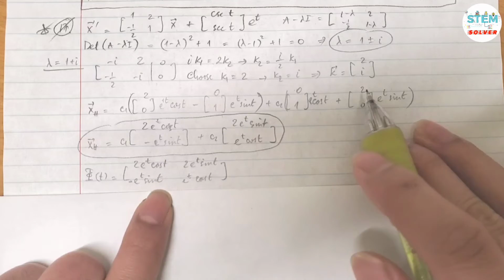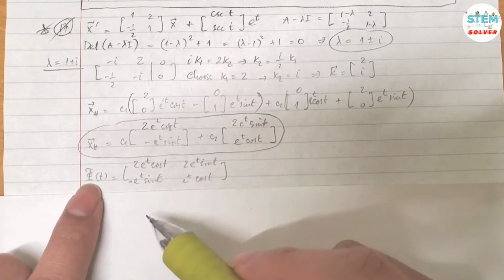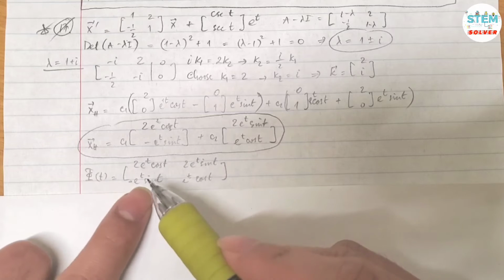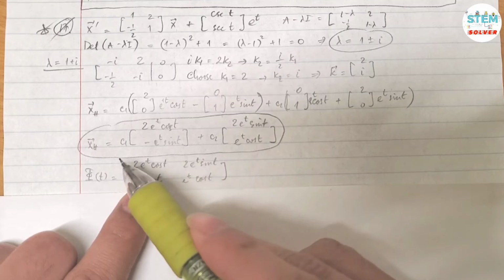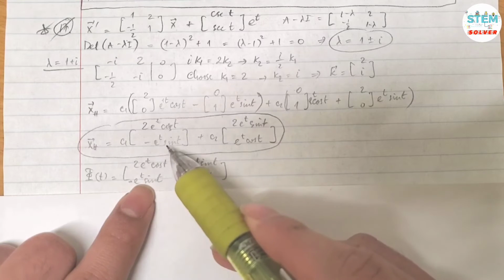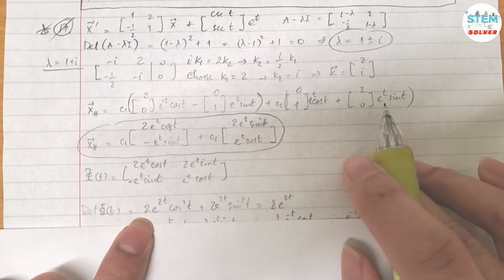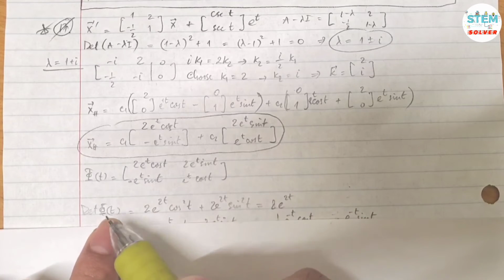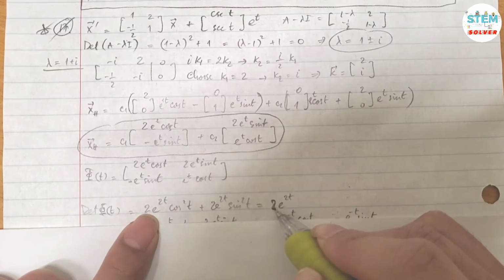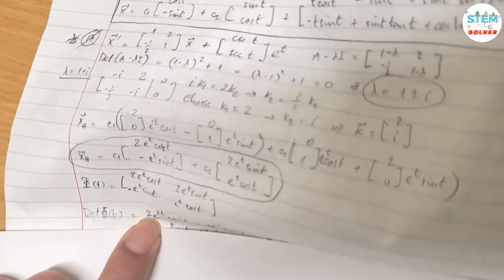Now for the non-homogeneous part, similarly to A minus lambda I, you need to have the matrix phi of t, and this can be obtained from the homogeneous part. Exclude c1 and c2, and write down the rest into a matrix. So find the determinant of phi of t. It gives you 2e to the 2t. Okay.